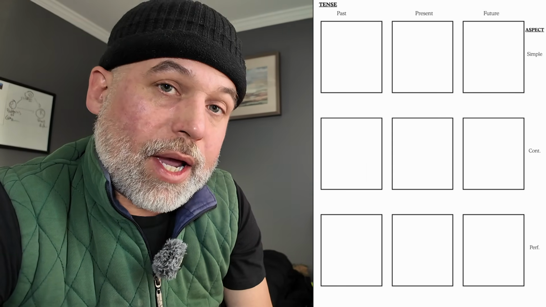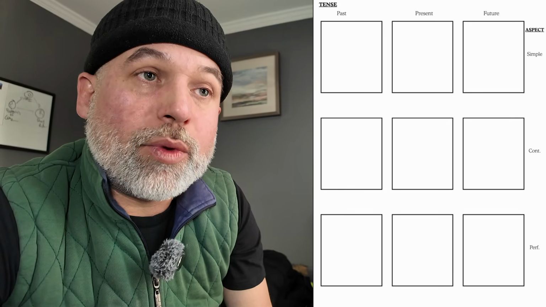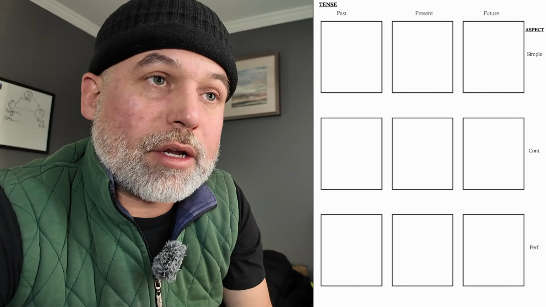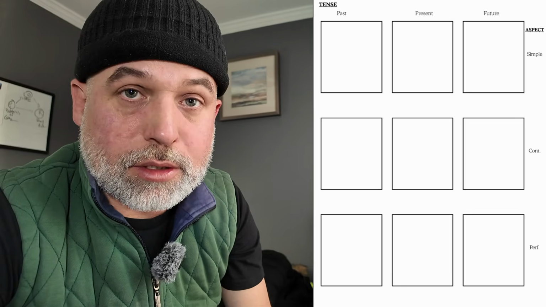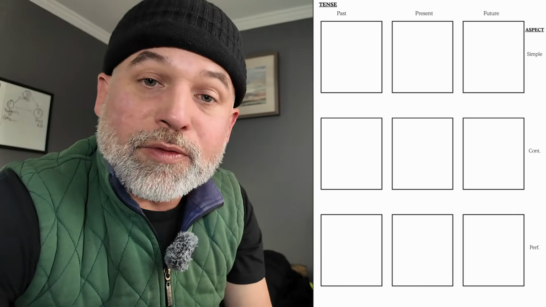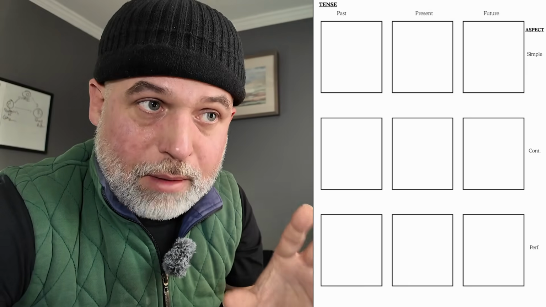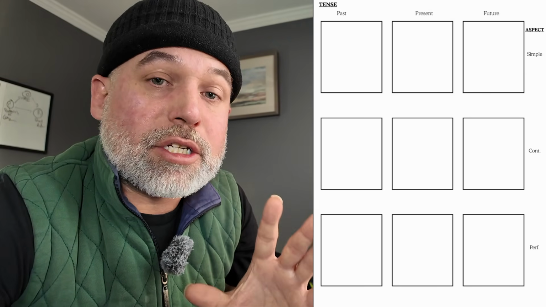Across the top, we have past, present, and future. Those are tenses. And down the side, we have simple, continuous, and perfect, which are aspects. Now, all of a sudden, you might be thinking, man, I don't even know what that is in English. Perfect aspect, imperfect aspect. And I totally get that. That's why we're going to simplify what that means into a very simple set of questions.